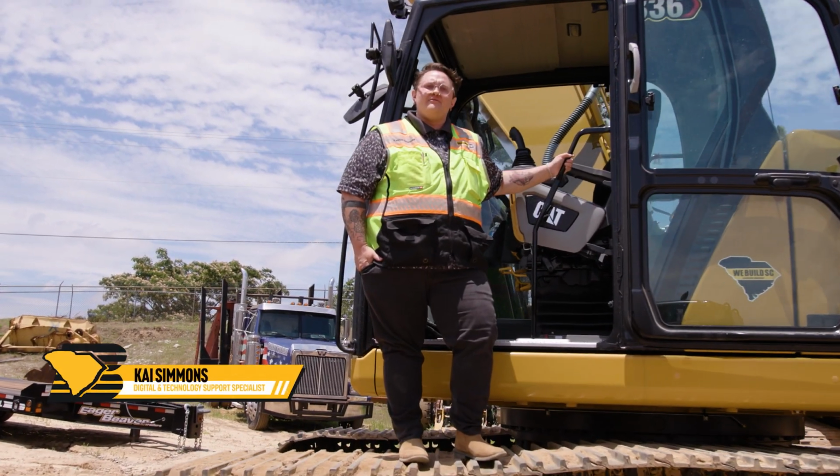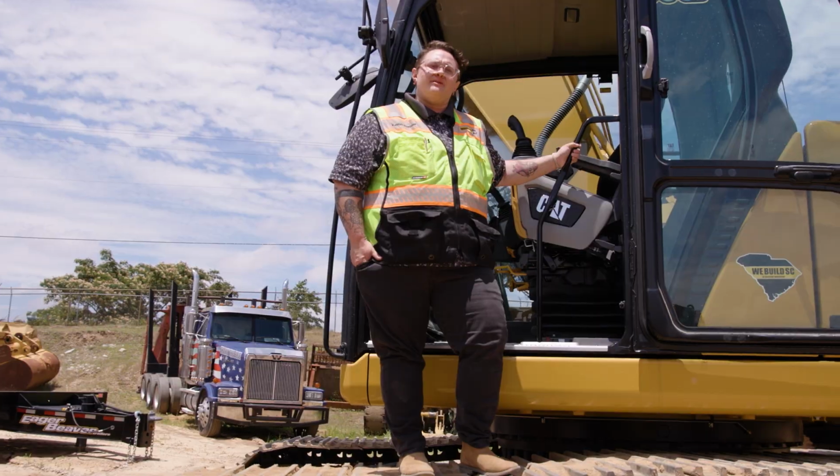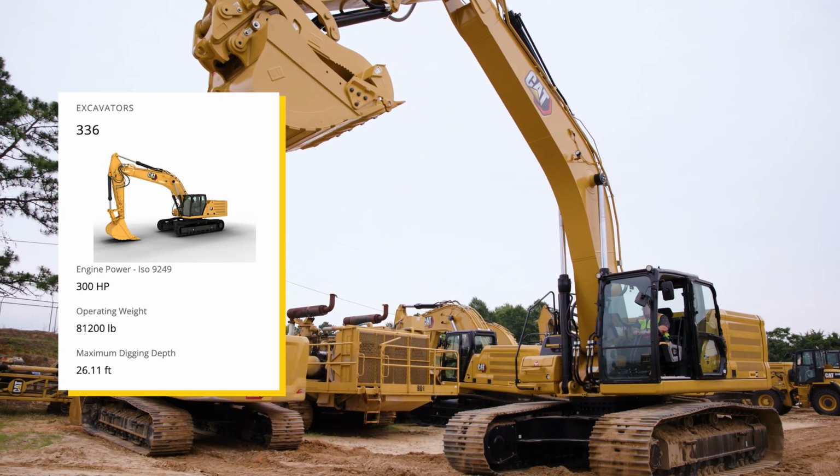We're here today to go over a little bit of the technology on some of our integrated machinery. Today we have a 336 excavator.